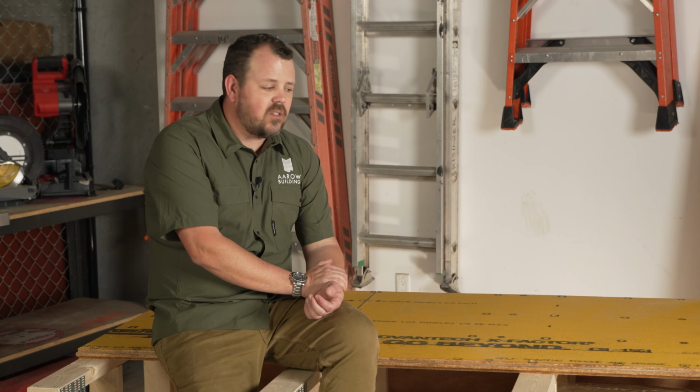The other thing that happens is we don't have to drill any holes. We don't have to use a hammer to deal with any knockouts in our I-joists.